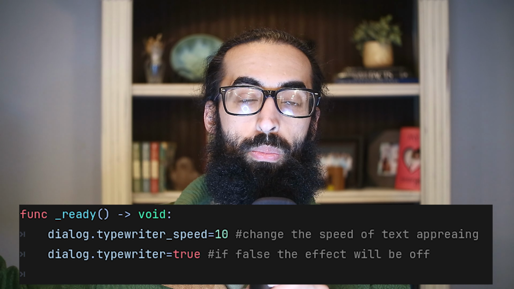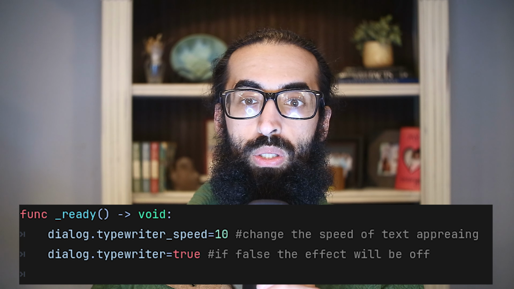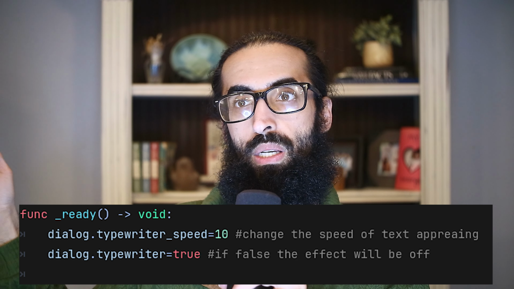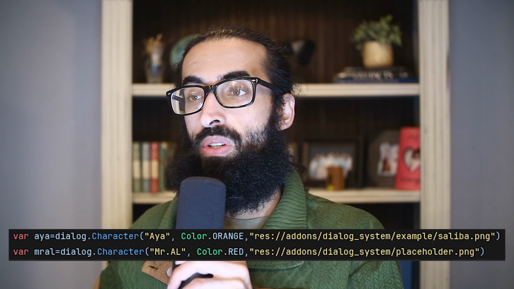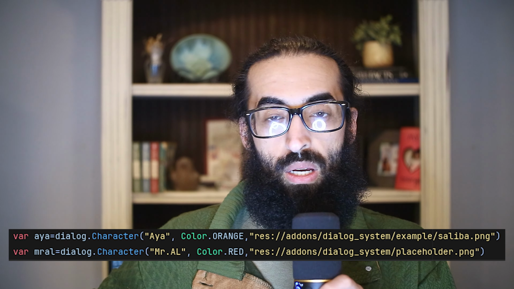And what else do I have? You can activate the typewriter effect or block it, where the whole text appears at once, or it appears like a typewriter. You can make characters with names, different colors and images. What else can you make? It's an amazing system, I think. But of course, it needs a lot of improvement, and that's something I'm working on.